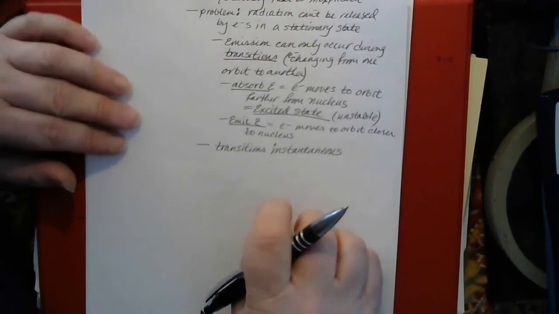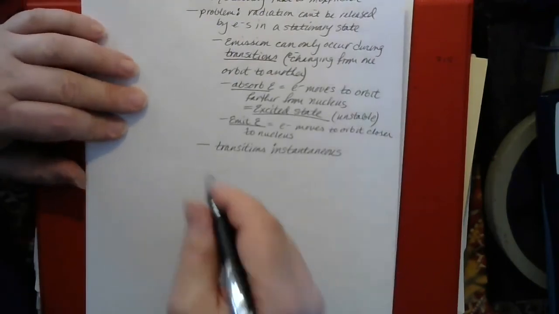Essentially, what supposedly happens is the electron basically ceases to exist in the first shell and immediately pops up in the second shell. So there's really no transition as such. The electron just basically disappears in one place and appears in another. Okay.